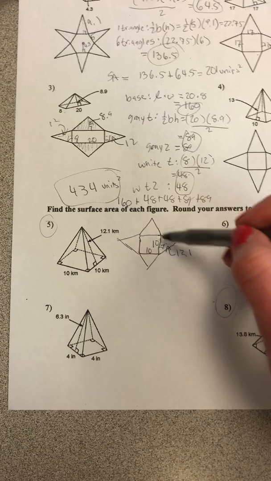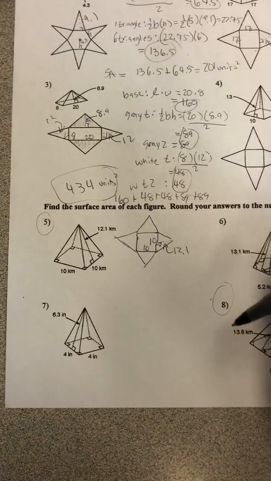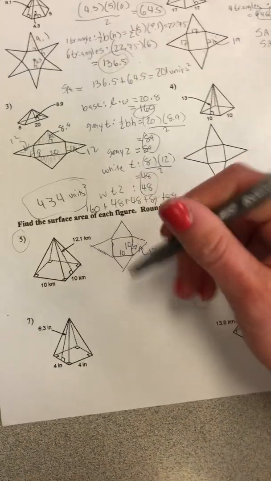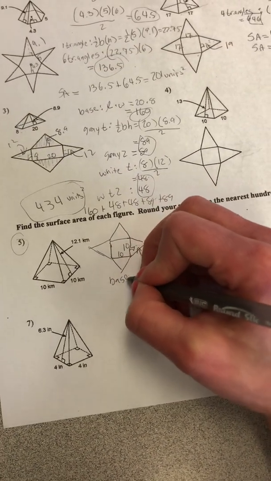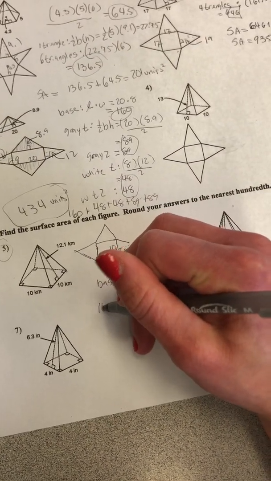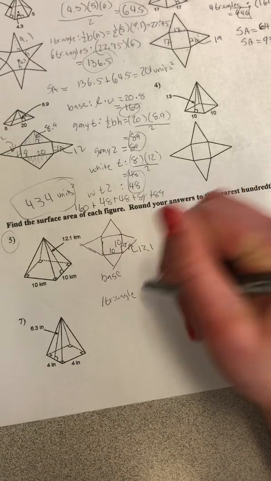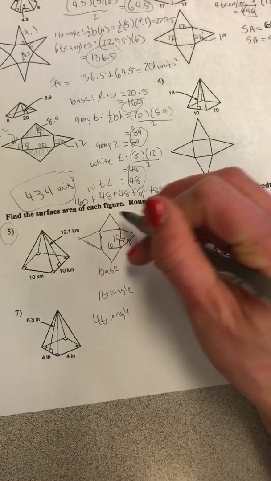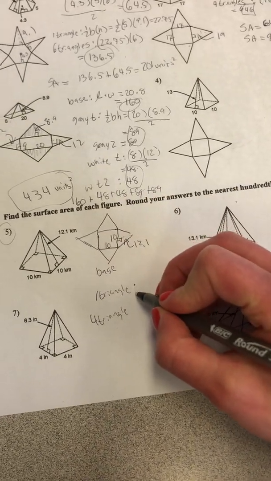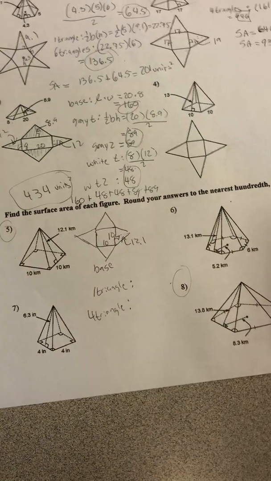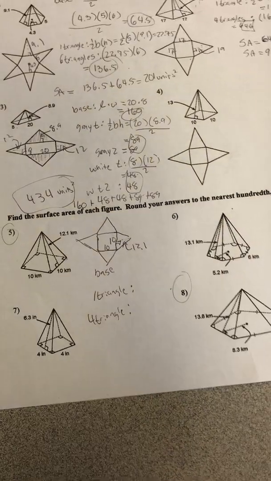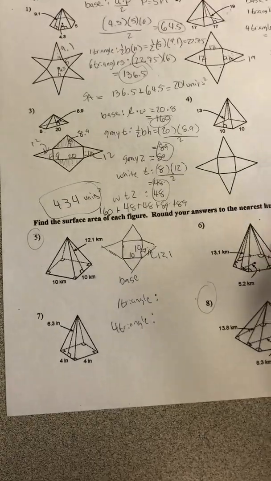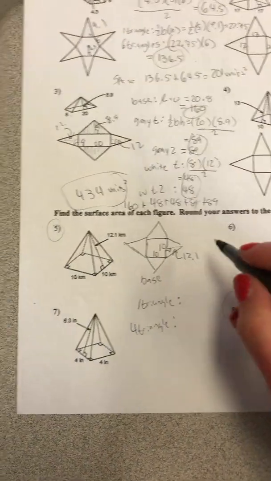One thing I noticed is that all the bases are the same for my triangles, meaning that all 4 triangles have to be the same. So again, we're going to set up the base, and then the triangles, 4 triangles, because there's 4 sides. And all the triangles are the same. Again, not all your questions are going to have the same triangles. Like this one up here, some are going to be a little different. Again, if you need the heights, let me know.